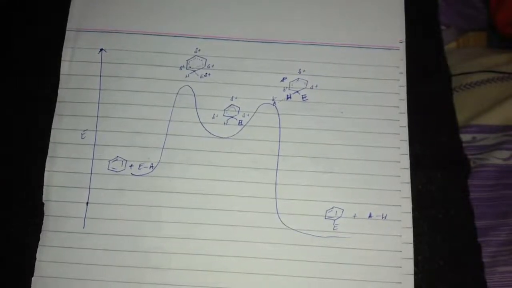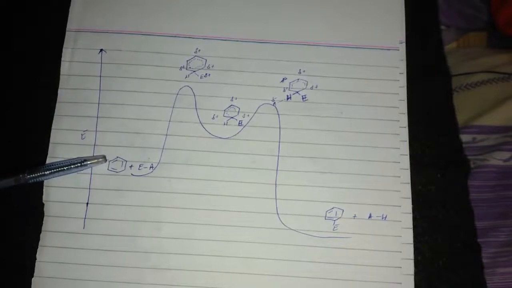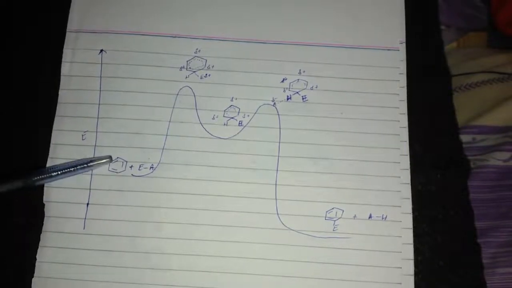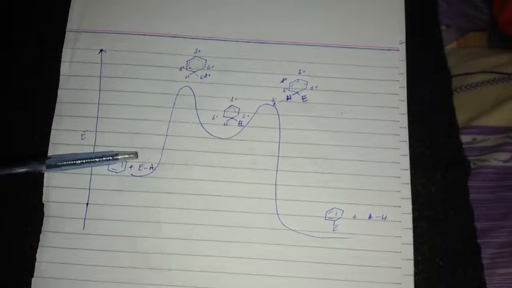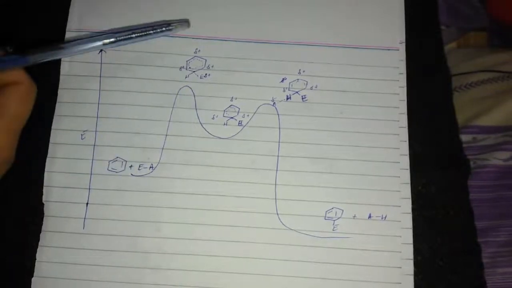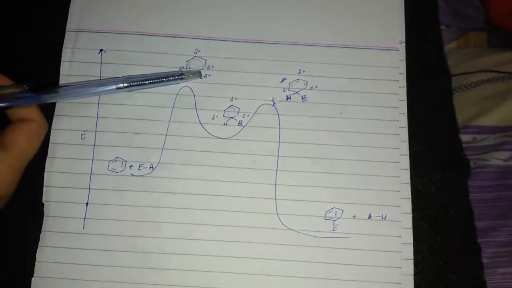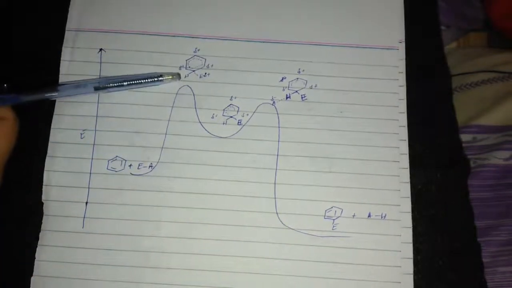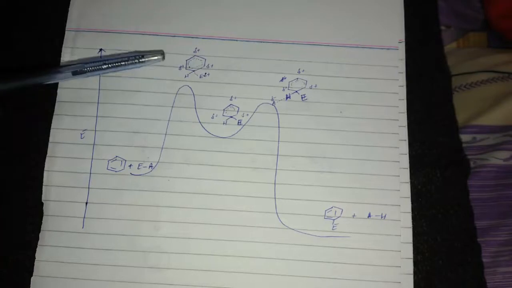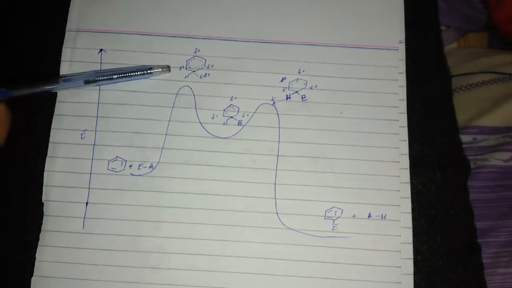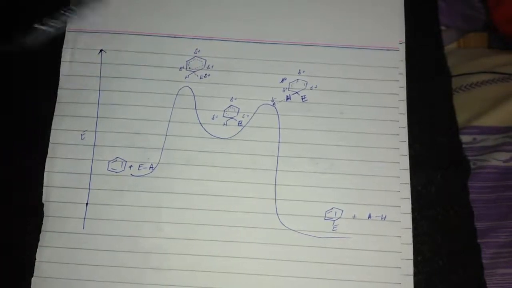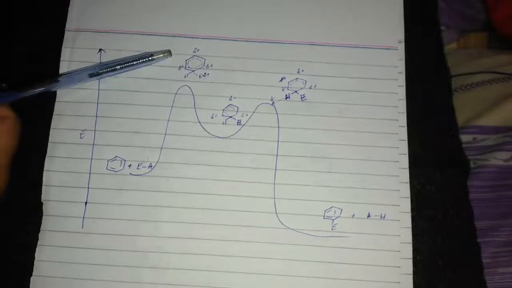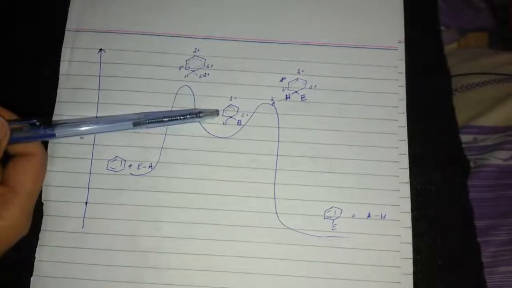Now we can see the energy diagram. The energy profile shows that first of all, this system is of lower energy. When it approaches the electrophile, its energy increases to a higher state, because as a result of this process the system loses its aromaticity. The second step is the formation of the arenium ion.